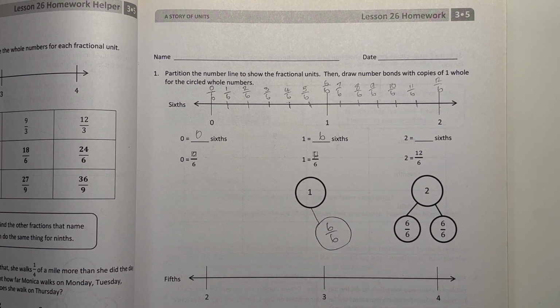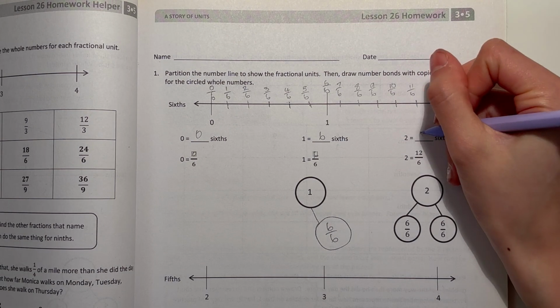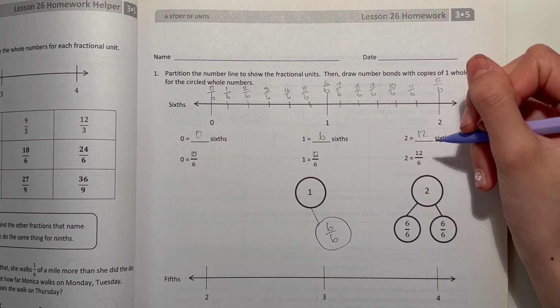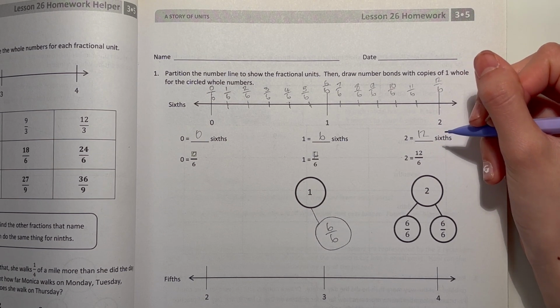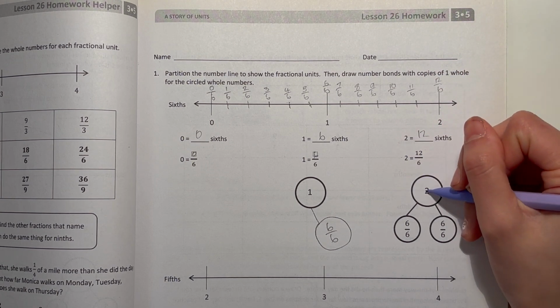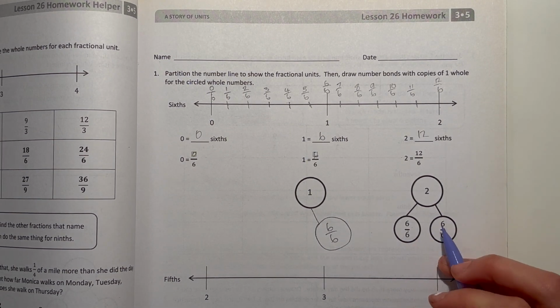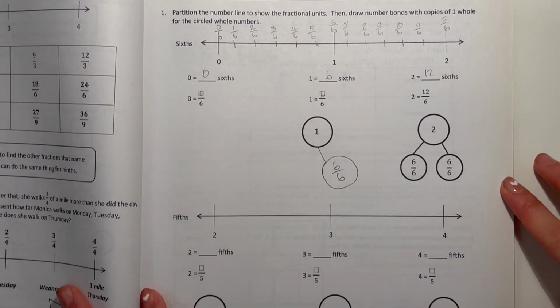Now 2 is equal to 12/6. That's because 6 times 2 is 12. That's 12 over 6. It's not equal to 2 over 6, because if it was 2/6, that wouldn't even be a whole. So 2, break it apart into 6/6 and 6/6. So 1 plus 1 is 2.